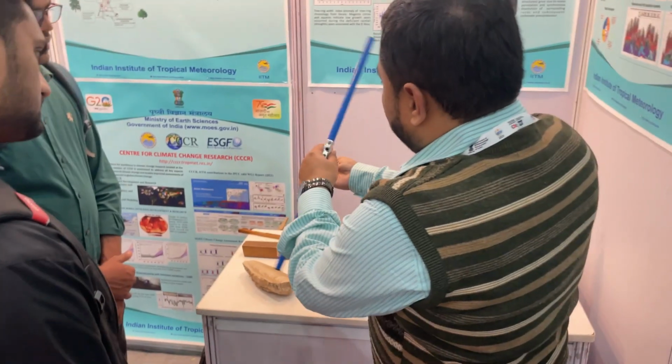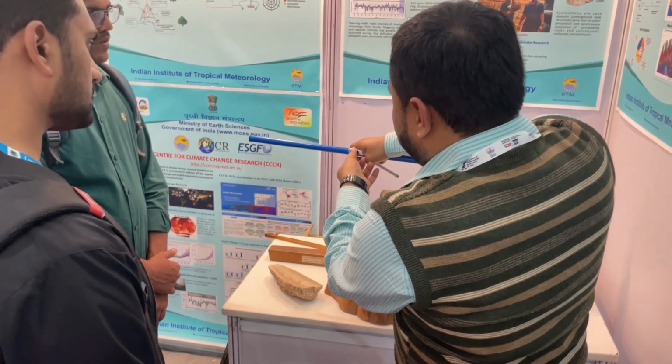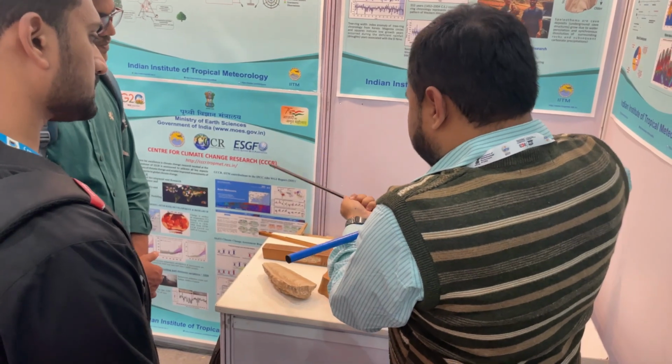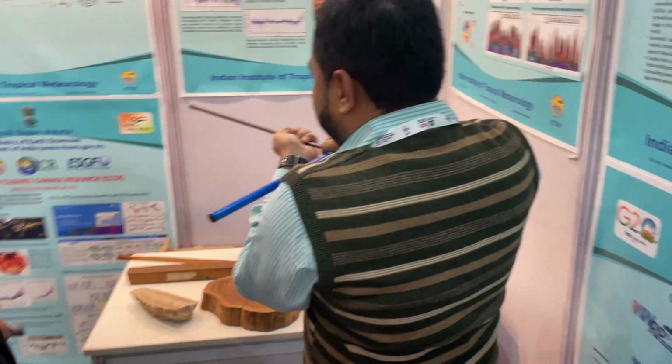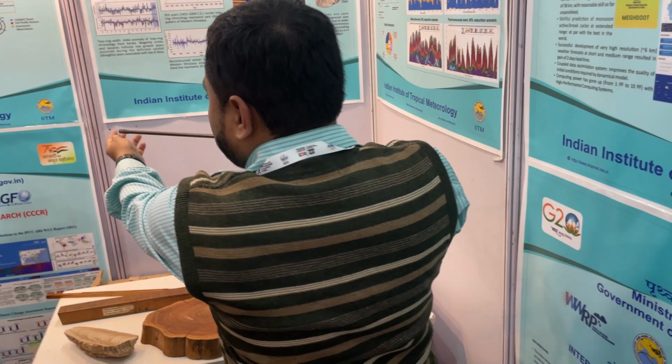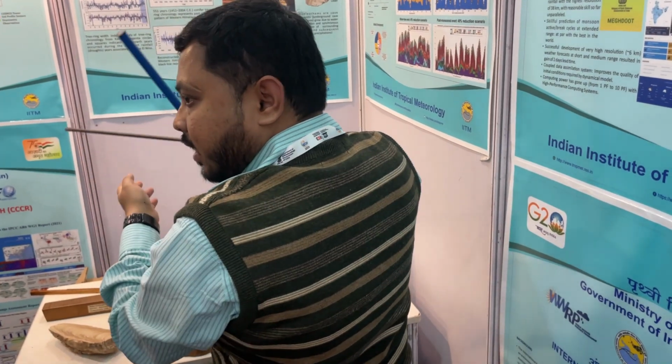What we do, we fix it here. I don't have a screwdriver here, but you can open it. This comes out, you can lock it. So it becomes like a lock. Now you point this to any tree and then you rotate it. So it will go inside. You are drilling the tree.